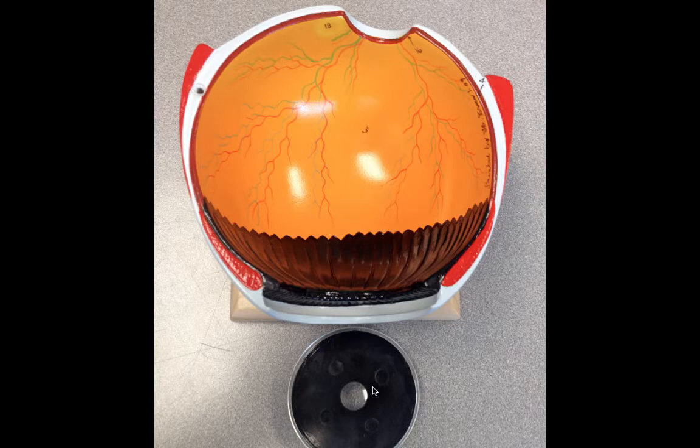And the way that this works is by radial and circular muscles working together. So you can imagine that when the circular muscles contract, they close in and make the pupil smaller, whereas when the radial muscles contract, they would actually pull on the pupil itself and open it up. So radial muscles allow the pupil to dilate, whereas circular muscles allow the pupil to constrict.